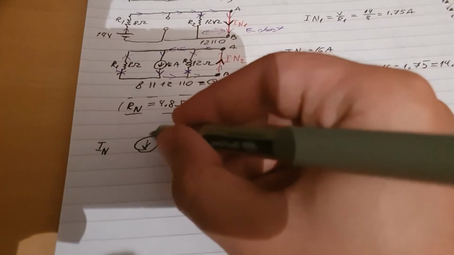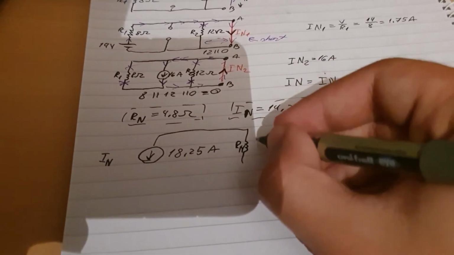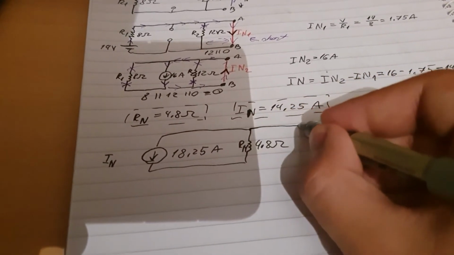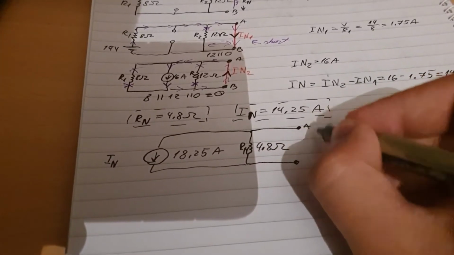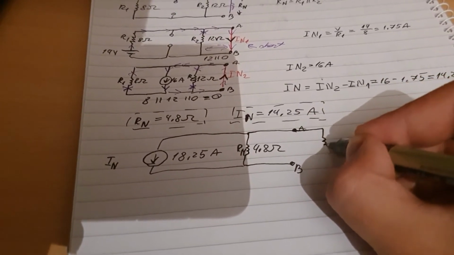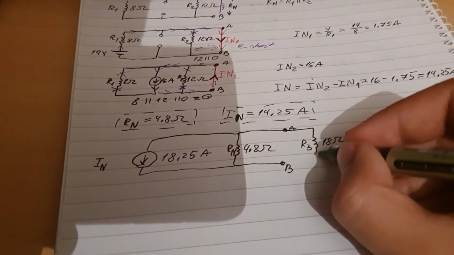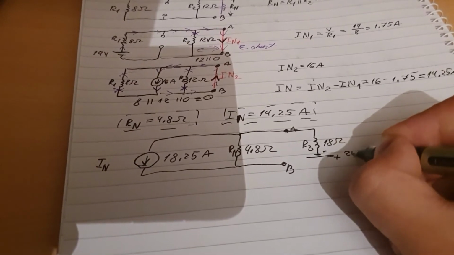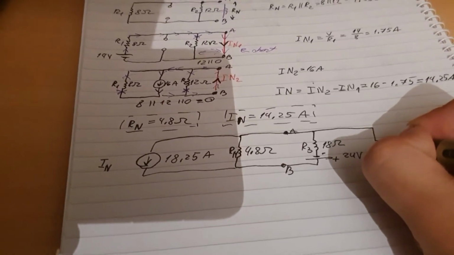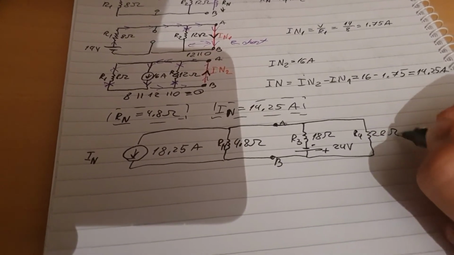Anyway, let's see here, and then we put here the resistance Rn, which will be 4.8 ohms, and then we put here the 2 points A and B, but don't forget about the rest of the circuit. And now we put the rest of the circuit, which is the resistance R3, which is 18 ohms. This is minus and plus 24 volts, and this one is R4, and that will be 20 ohms.